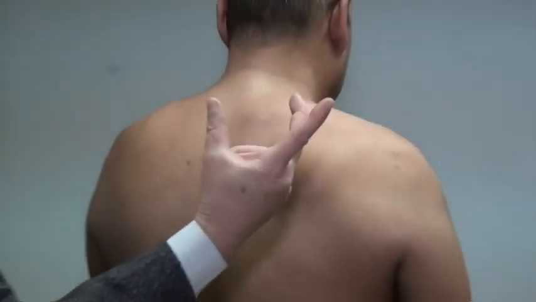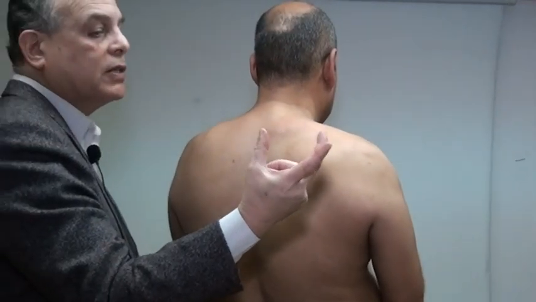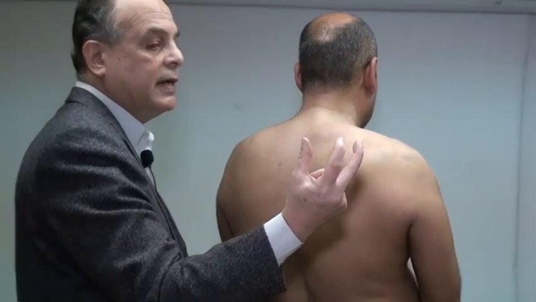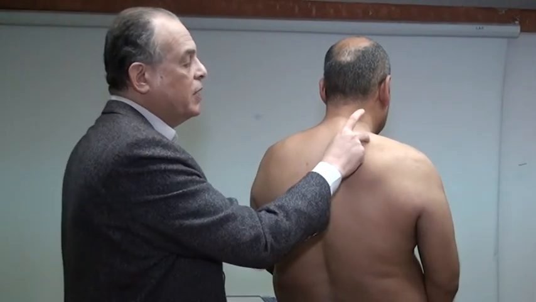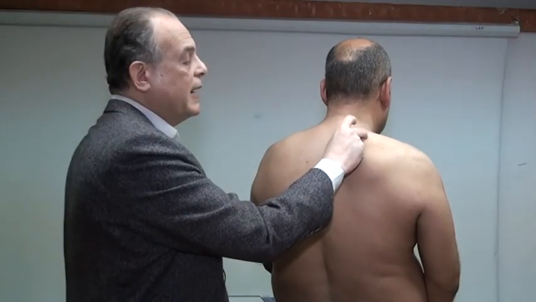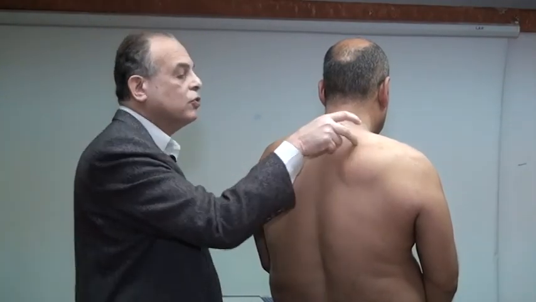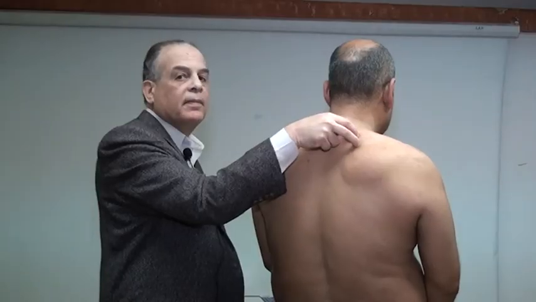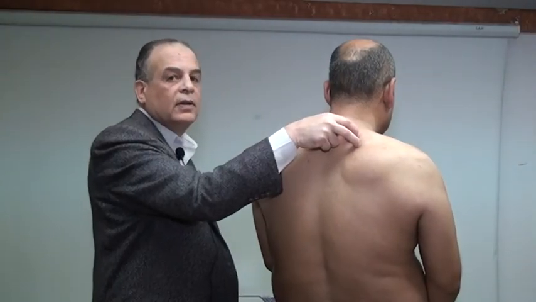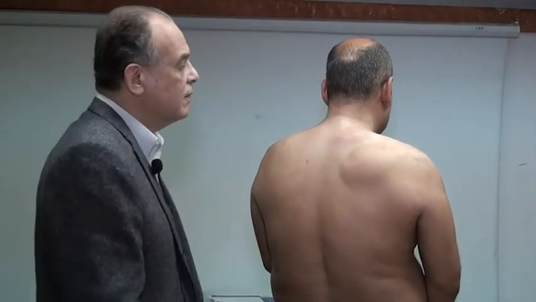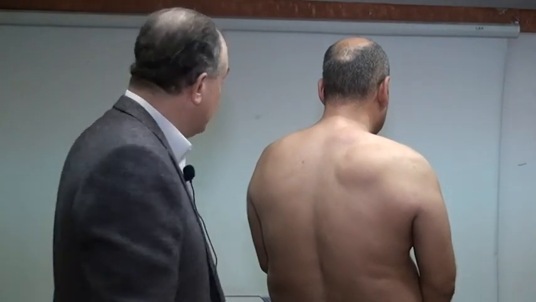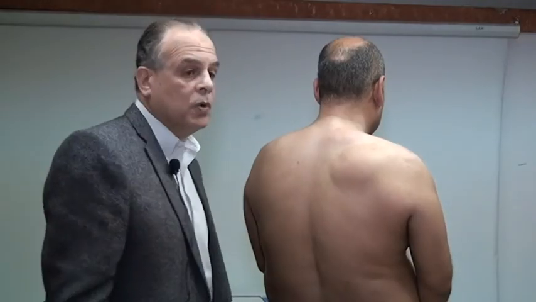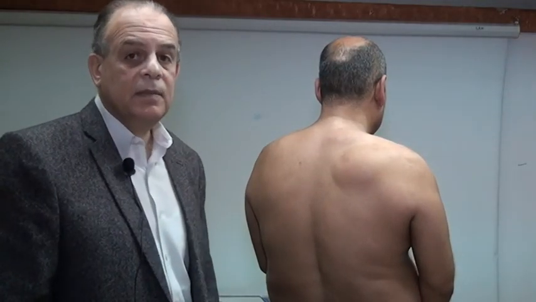If I can feel that those 2 fingers are parting like that when I press here, then it is a positive fluctuation. Actually, not yet a positive fluctuation. I have to repeat it like that to have a positive fluctuation in 2 dimensions. So these are for smaller swellings than 5 centimeters.